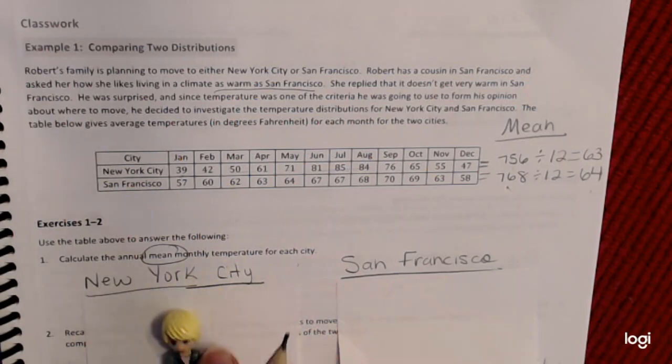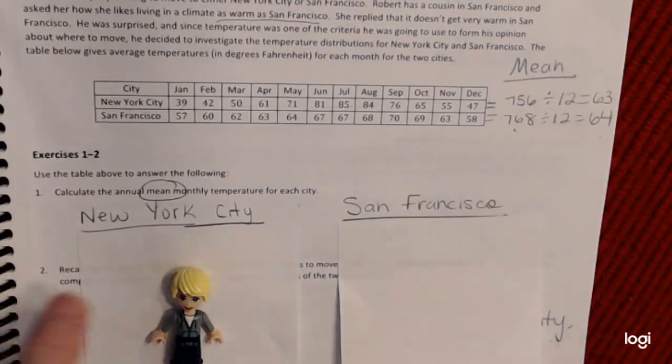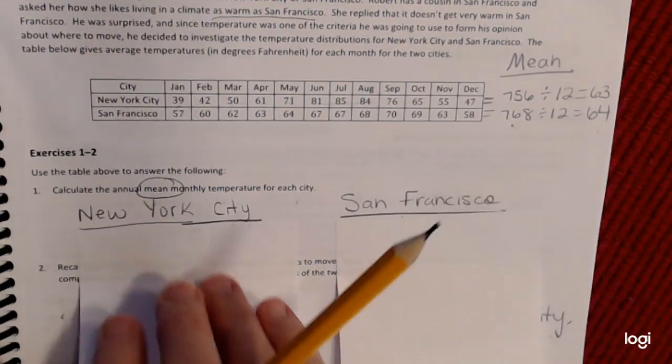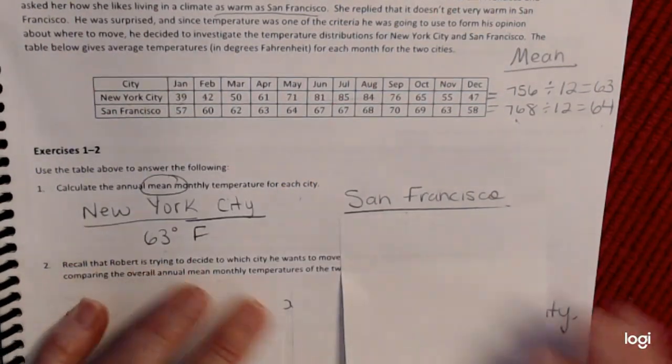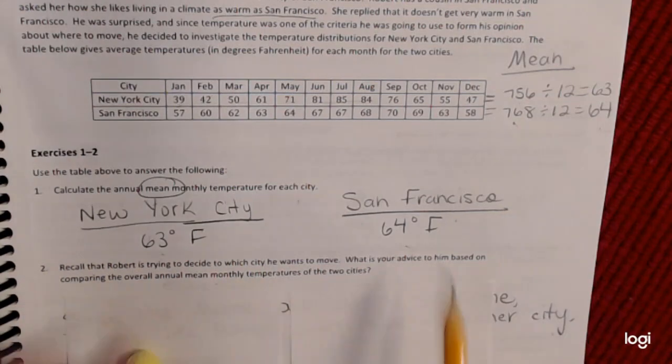So when you go down to problem number 1, it says to calculate. Well, we just did that. We calculated the mean. So I wrote the names of both cities, and I wrote underneath each name the mean for both. Very close, aren't they? 63 and 64.